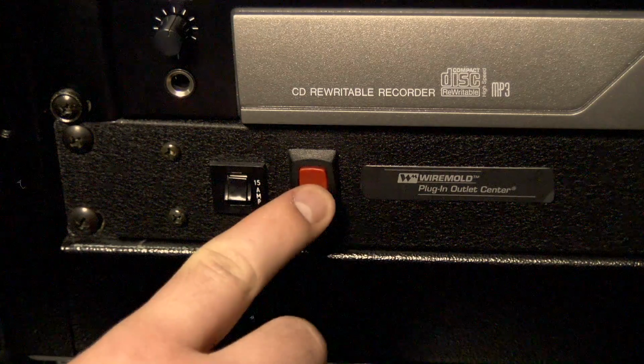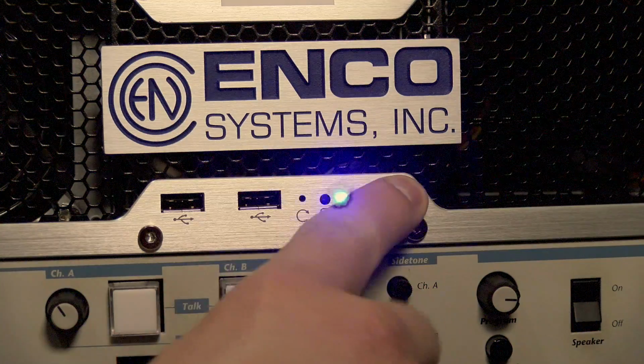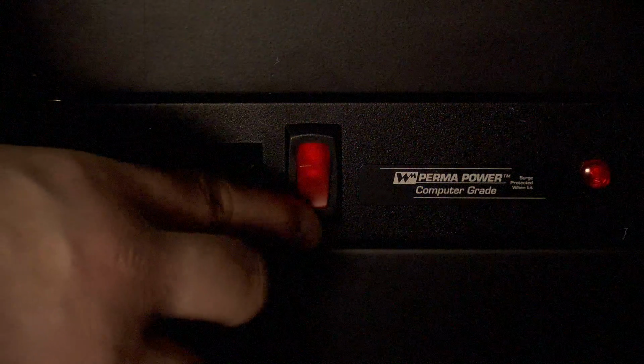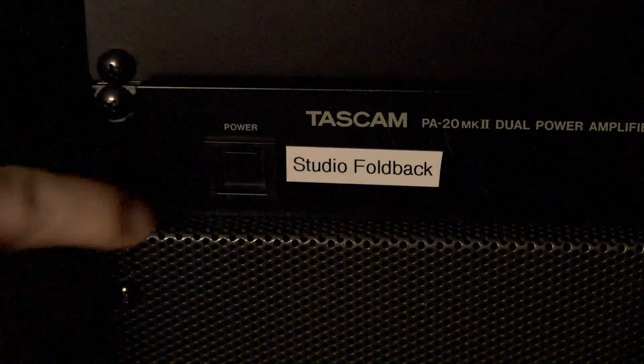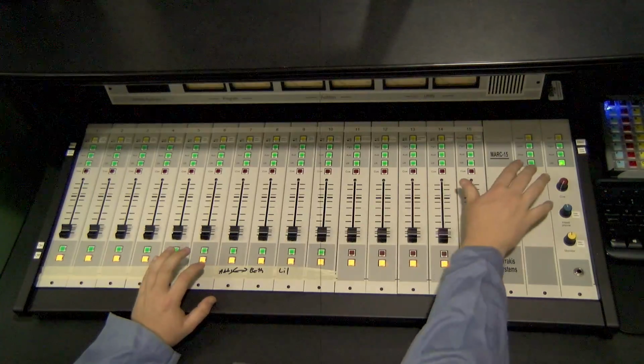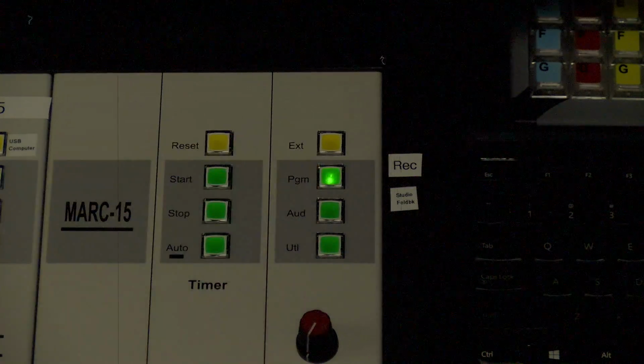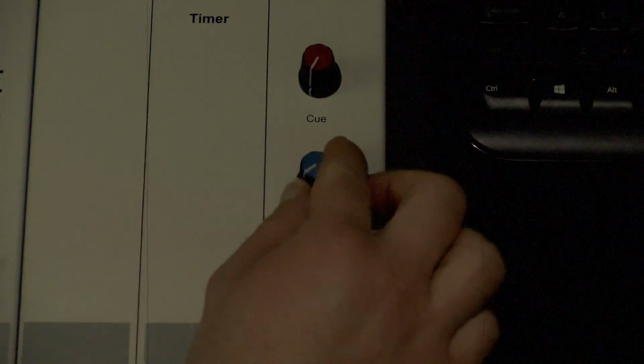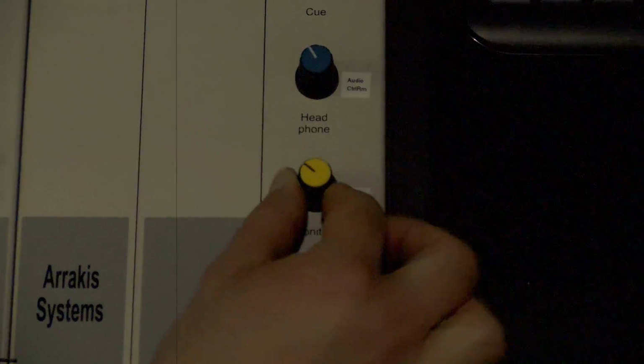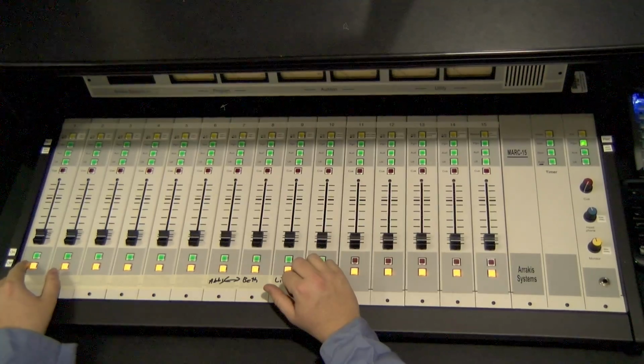First step is to turn everything on, including the hotshot, the feedback, and the studio feedback. With the board now on, make sure it's in program. Then turn up the volumes for the audio booth and the control room. Then turn on all the inputs you need.